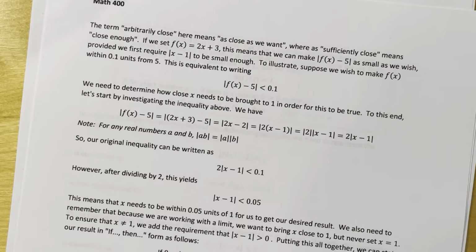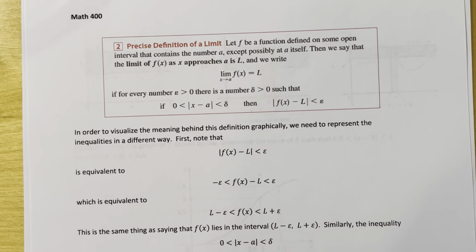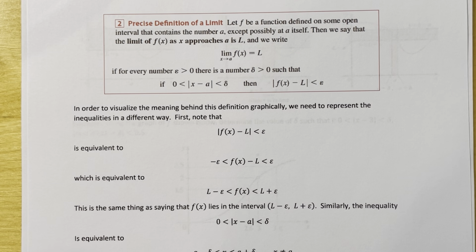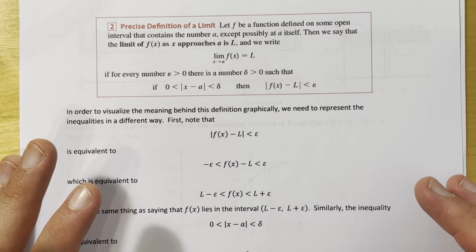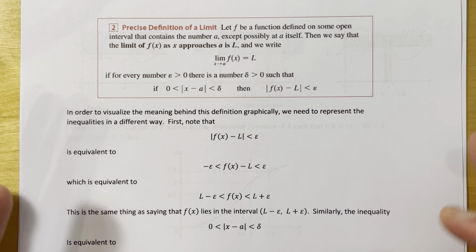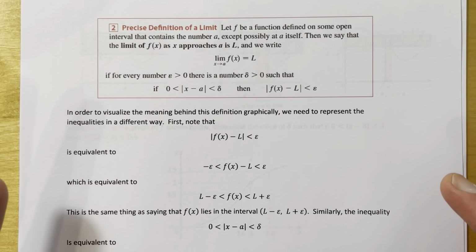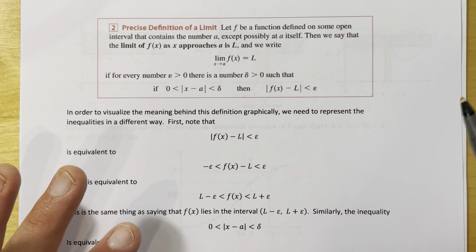Okay? All right, so let's see if we can turn this into an actual definition that's useful. This is the precise definition of a limit. And I'm just going to warn you, this is a notoriously tricky concept for beginning calculus students to wrap their mind around. So you kind of need to read it and sit with it for a while to really try and understand what it's talking about.